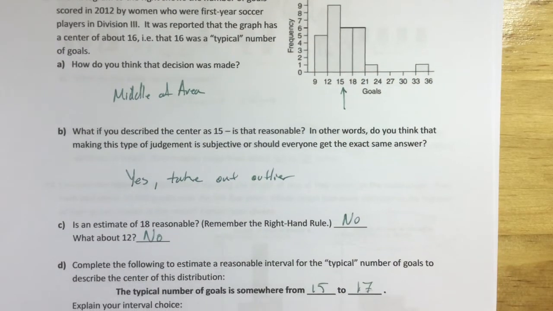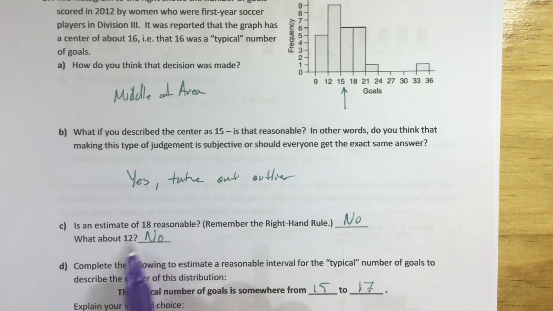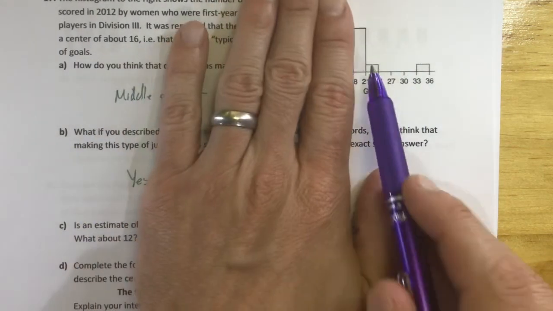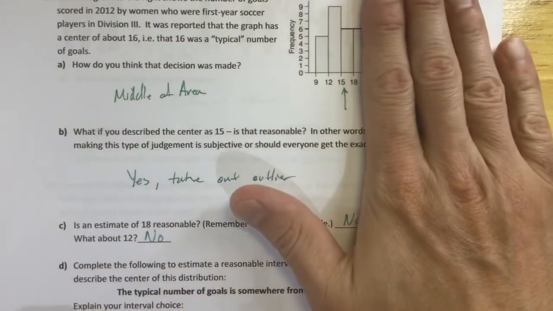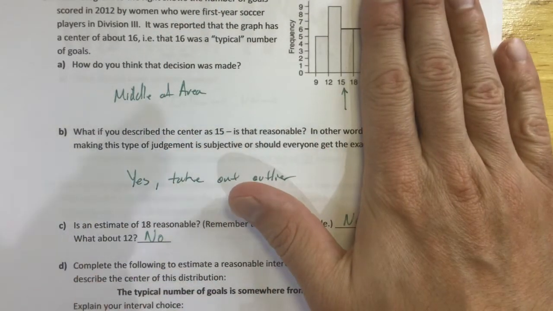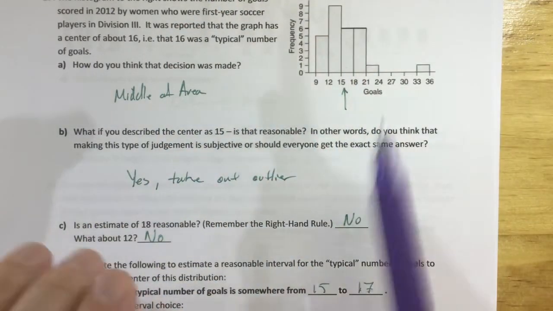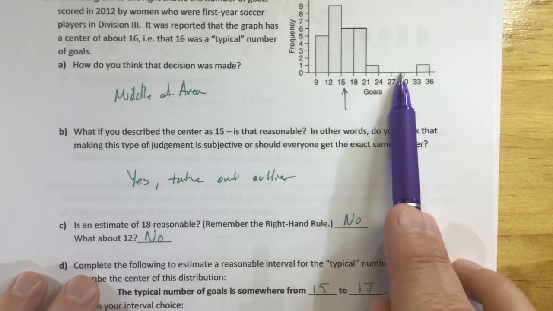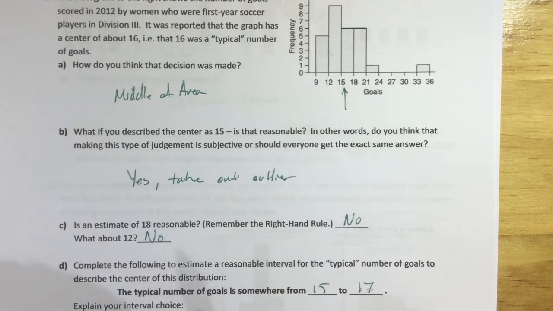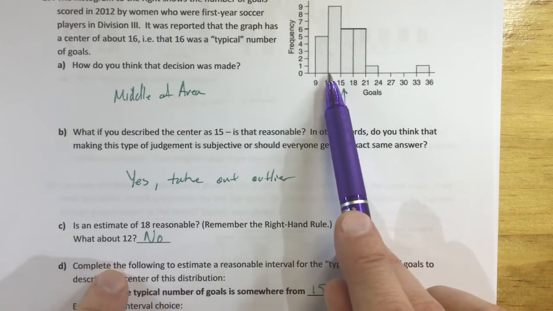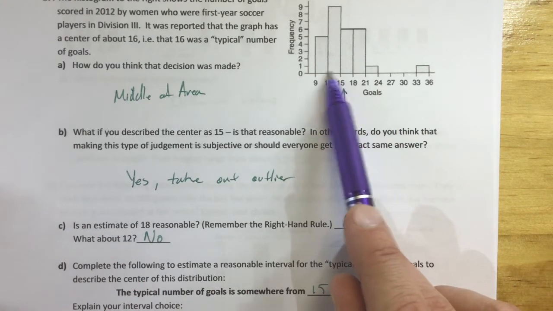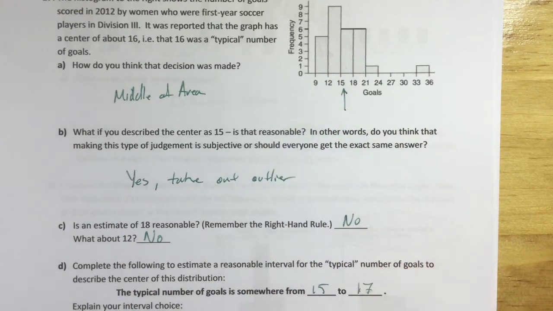Question C, would it be reasonable to say that it's 18 or 12? The answers to those are no. 18 appears to be a little bit more of the middle on the horizontal axis, but you've got high points over here and you've got a lot of missing stuff there. So you don't want to move out to the 18. And then 12 technically falls into the larger one, but it's too far over to the left for you to say it's the middle. You want to split the area, that's the thing.